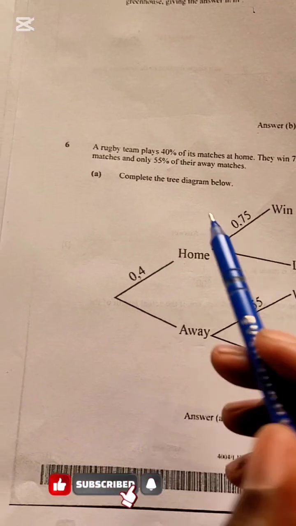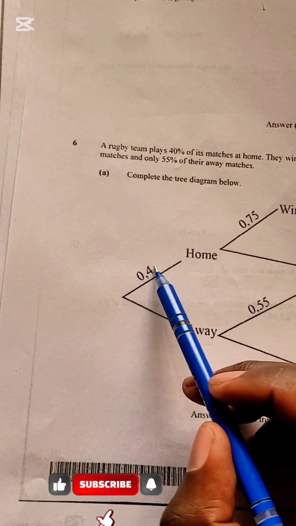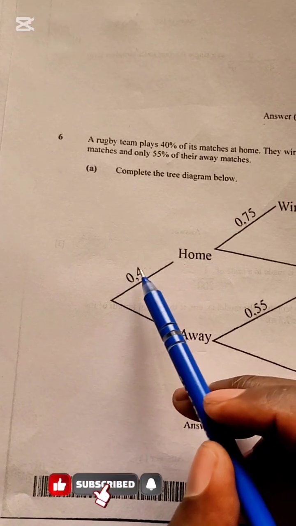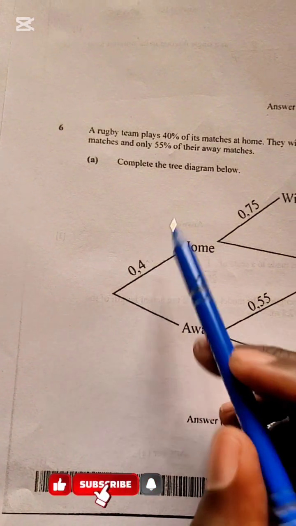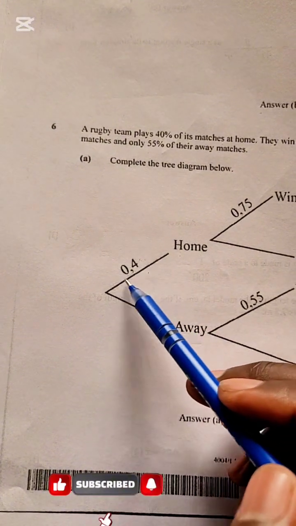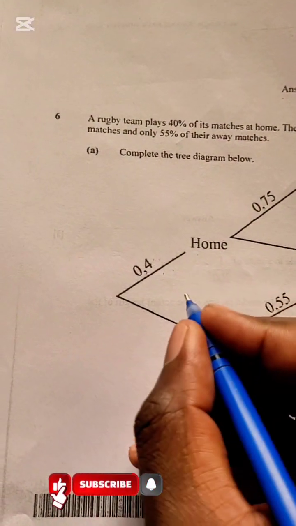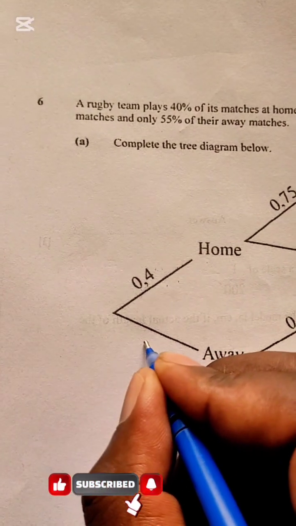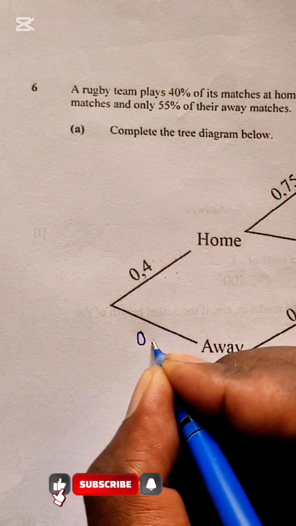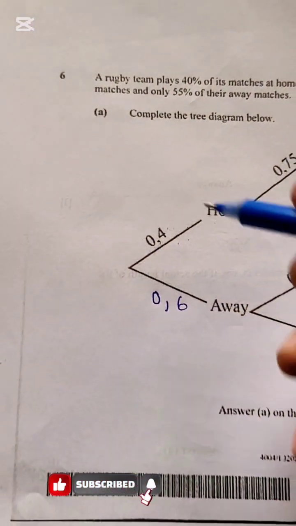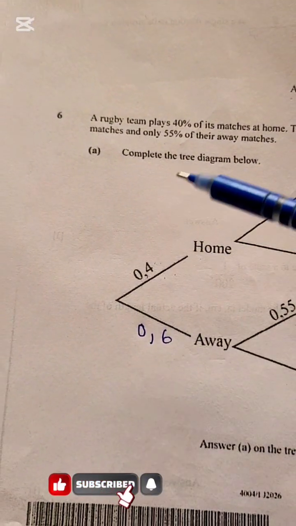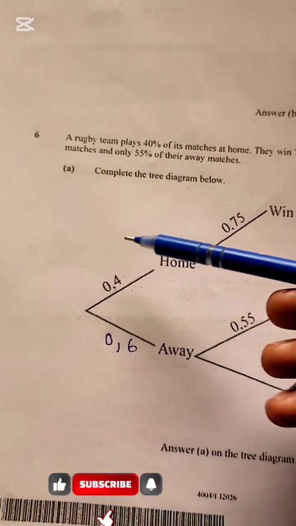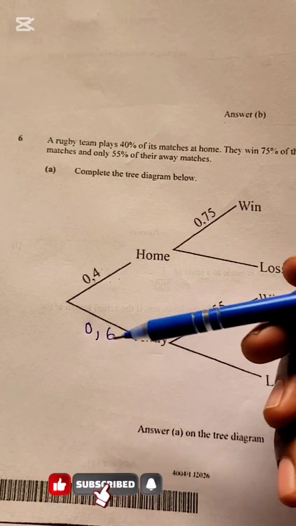At home they play 40%. So it is expressed as a decimal, which is 0.4, which is 40 over 100. On the other case, away, it's 0.6, because the total is over 1. If we add our ratios, there should be 1 over 1. So if we add 0.4 and 0.6, that will give us 1 over 1.